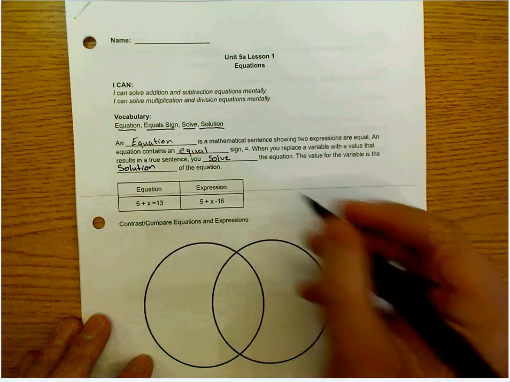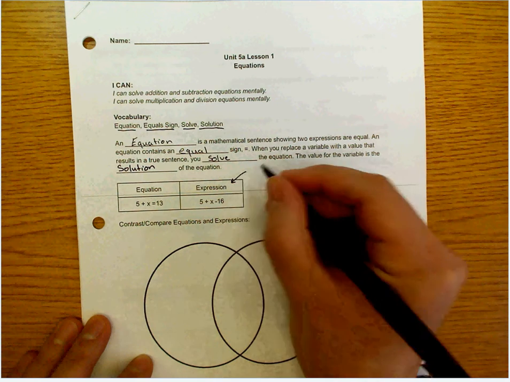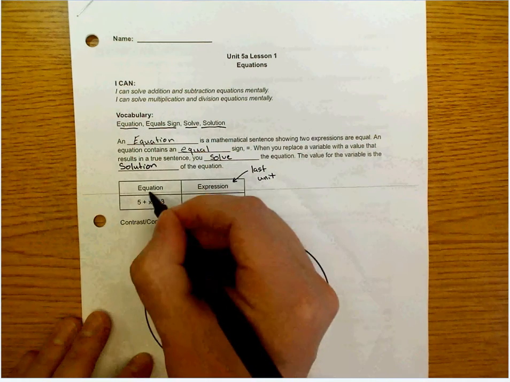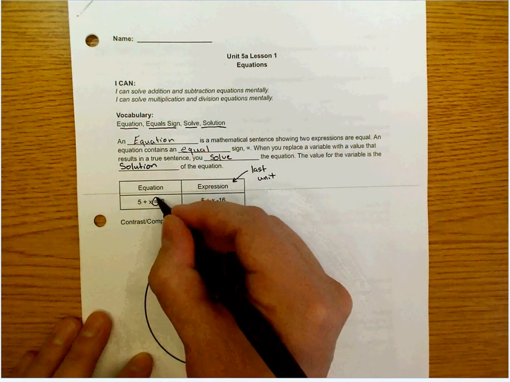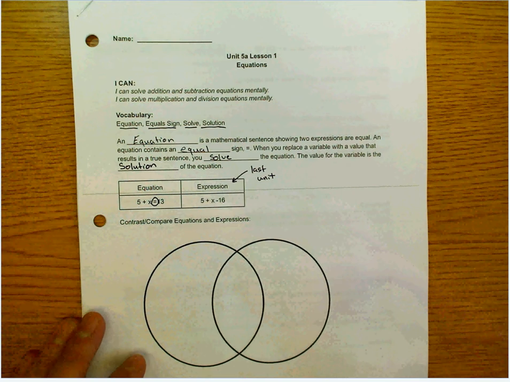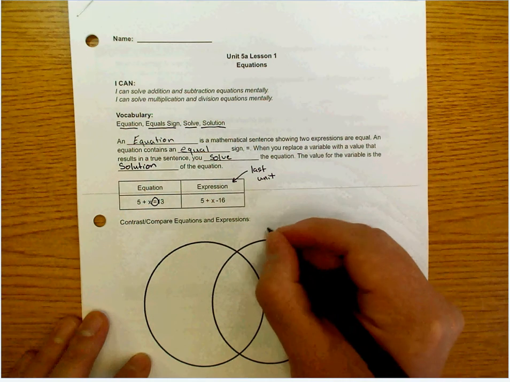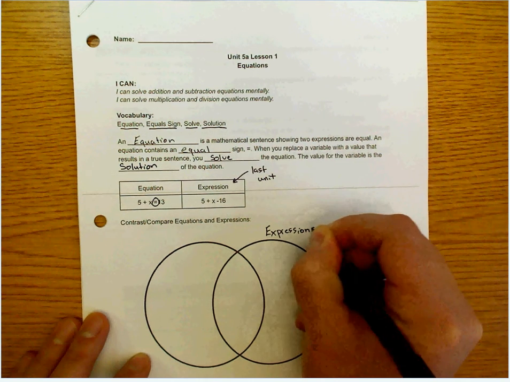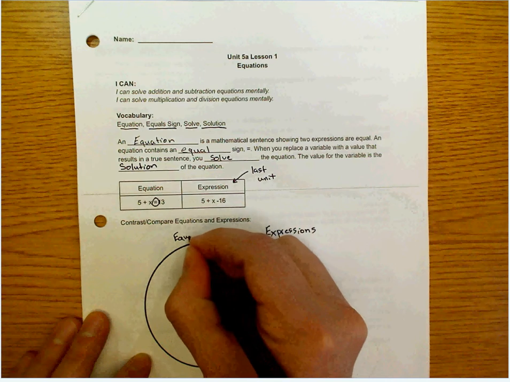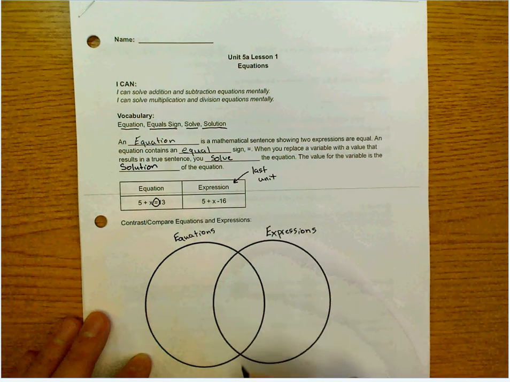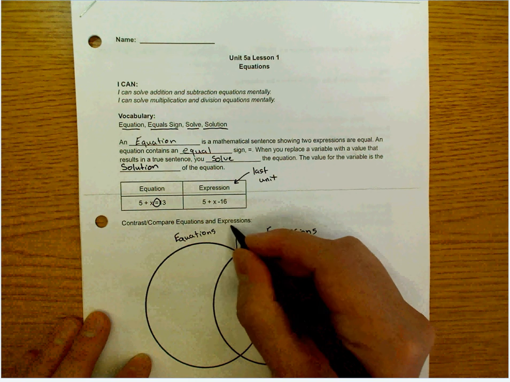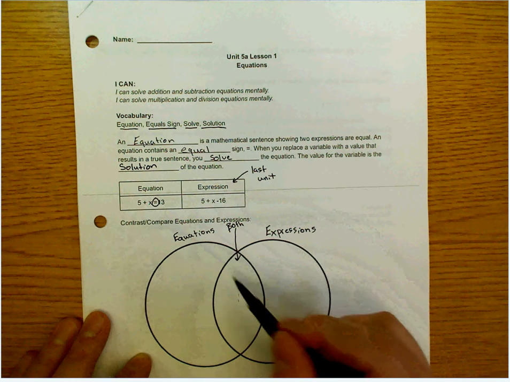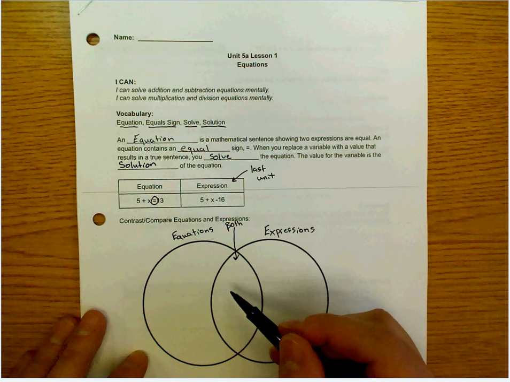Okay. Last unit we dealt with expressions. This unit we're going to deal with equations. Many of you wanted to put this into your expression. Expressions do not have those. So if we look, and we're going to compare and contrast expressions and equations. I want you to fill in this column. Look at these 2 things and tell me what they both have. Pause it now and do that.